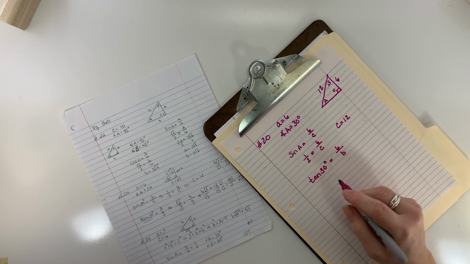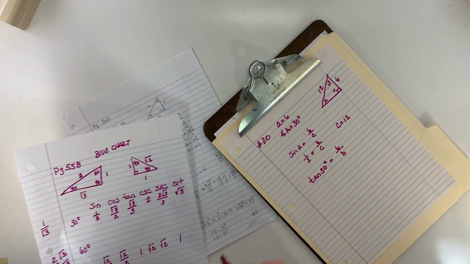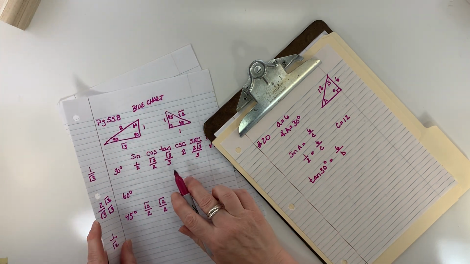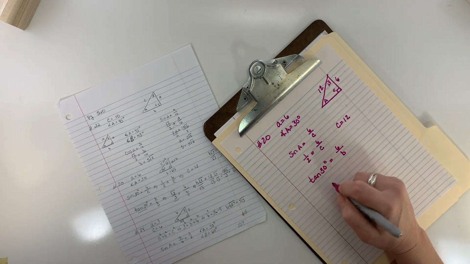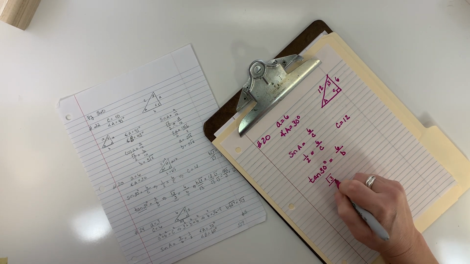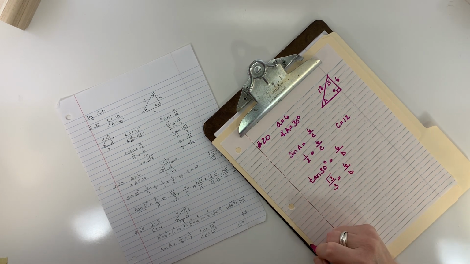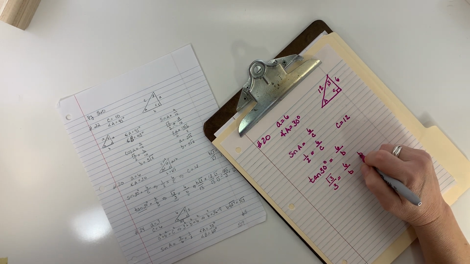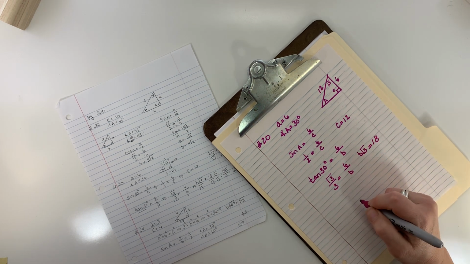If you take a look at our blue chart, the tangent of 30 degrees is equal to the square root of 3 over 3. So we have the square root of 3 over 3 is equal to 6 over B. Cross multiply, we have B times the square root of 3 is equal to 18.